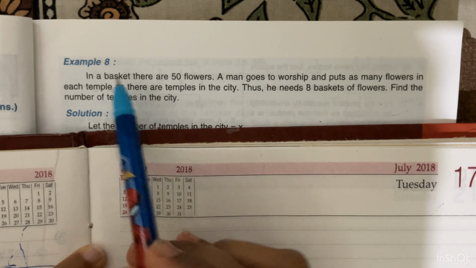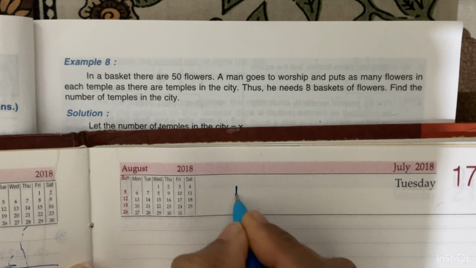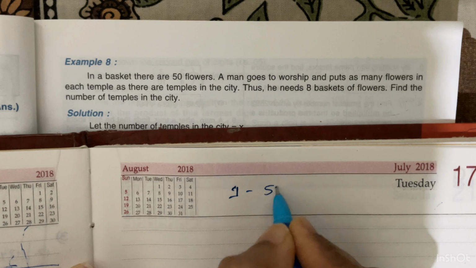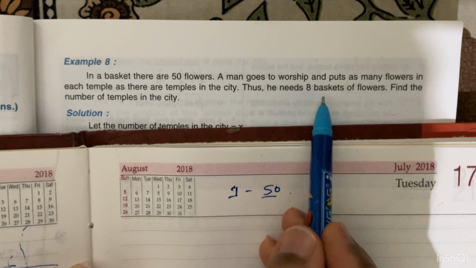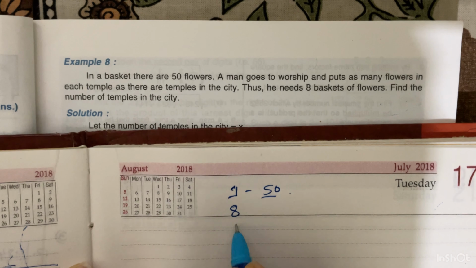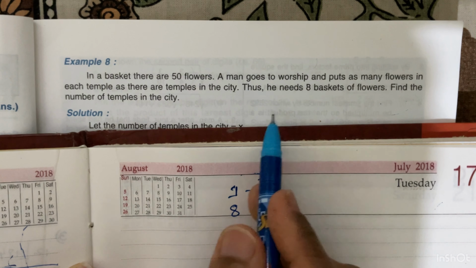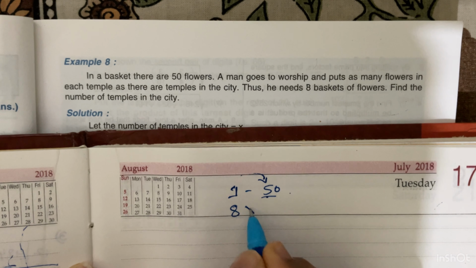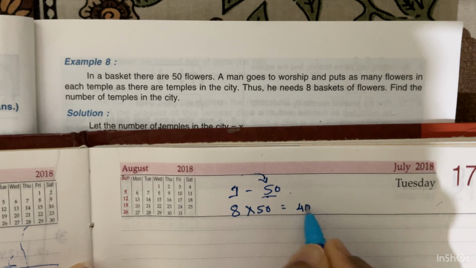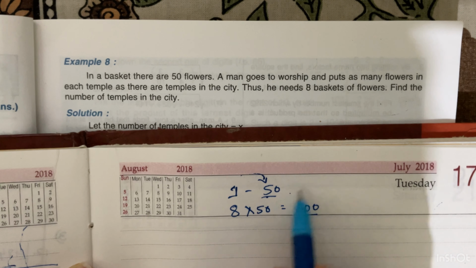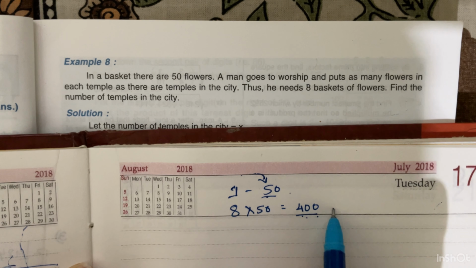See, in this question, in one basket, how many flowers are there? Total 50 flowers are there. And that man, how many baskets does he need? He needs 8 baskets. See here, in one basket, it is having 50 flowers. Similarly, he needs 8 baskets. So what do we need to do? Multiply 8 with 50. Okay, we will get 400. Okay, it means he is having a total of 400 flowers.